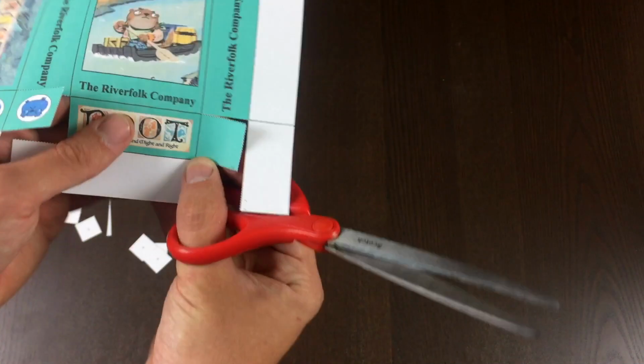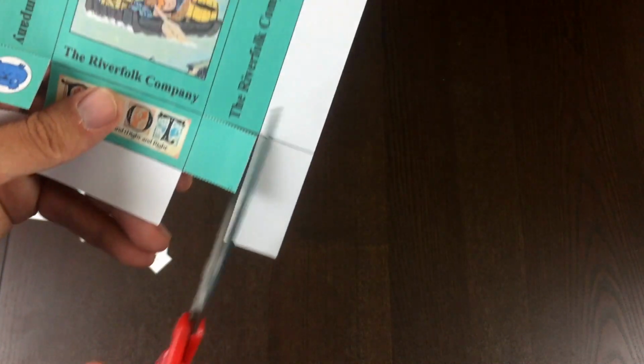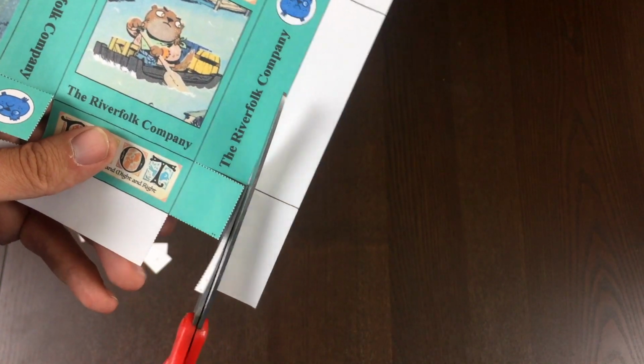Okay? So over here, I see the dots, so I know I'm starting in this corner. There's 2 of them, which means I need to cut in this direction. Cutting in the direction where the dots are lined up. Okay, so we'll just go ahead and do that for the 4 corners to start off.